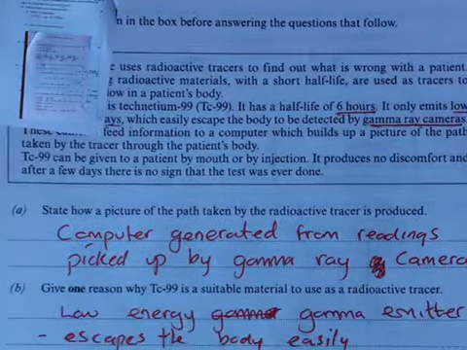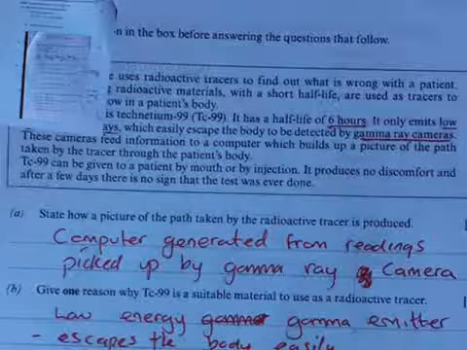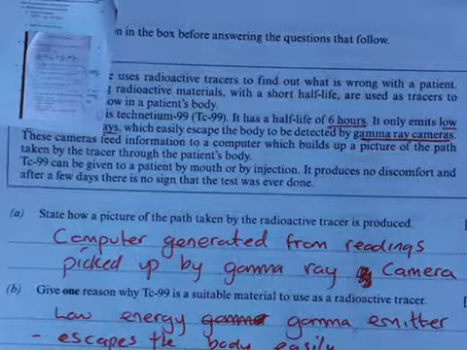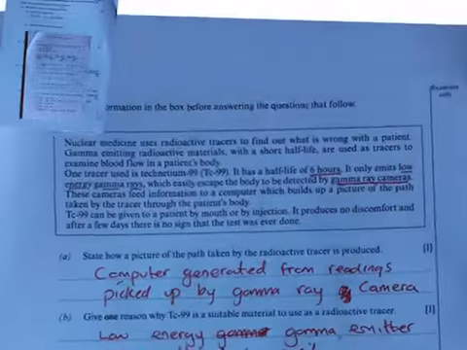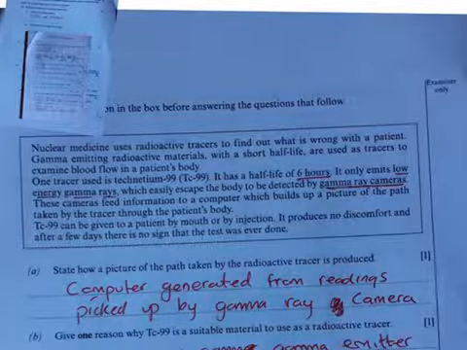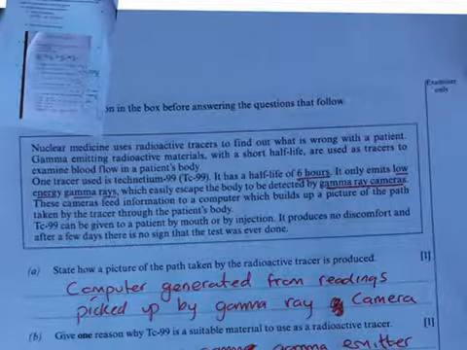So using the information from here, I've been able to say that a computer generates, from readings picked up by the gamma ray camera, a picture of the path taken. So it's all there. I wouldn't lie to you.